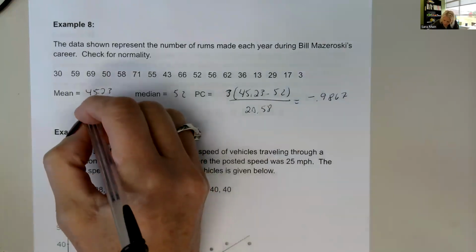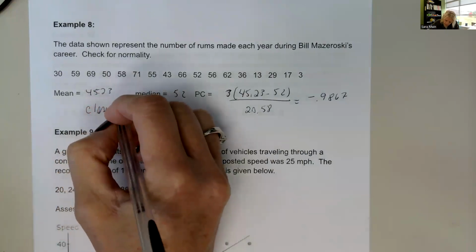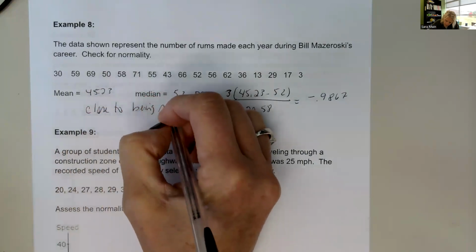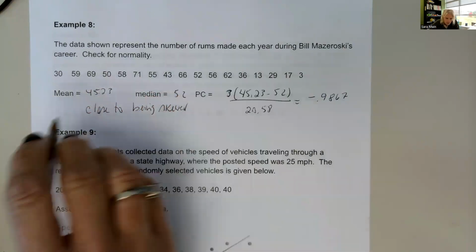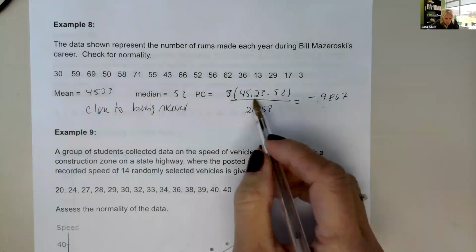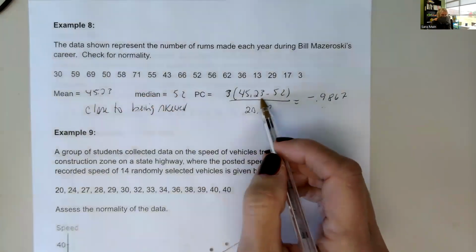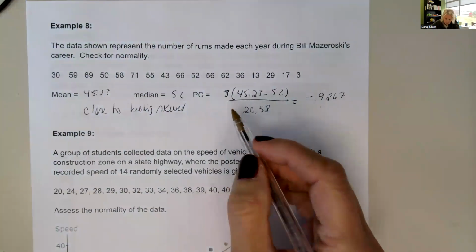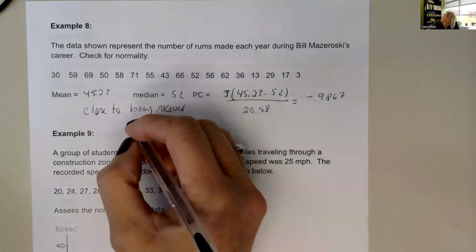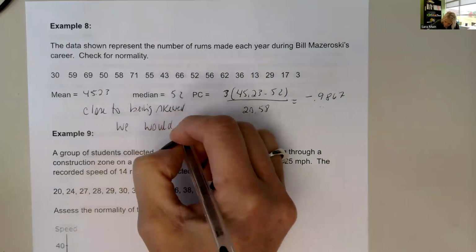So close to being skewed. It's not crazy skewed because it's not at a -1, but it's still definitely skewed data. You can see that the mean is quite a bit less than the median. And so we would not use a normal distribution.